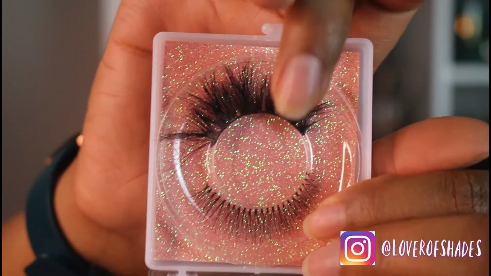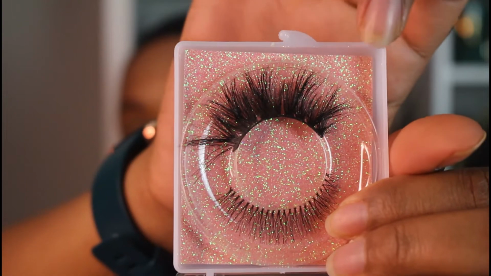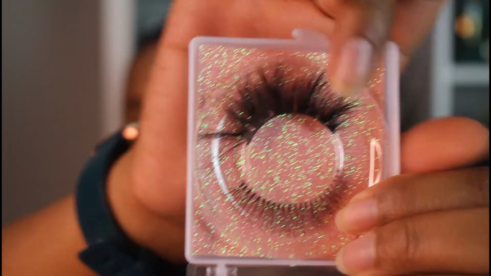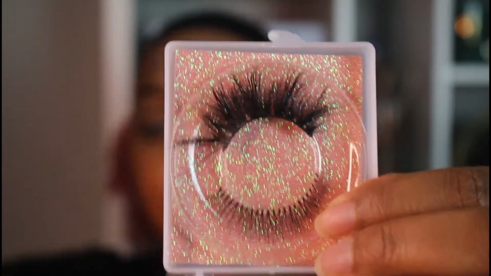All right, we back. Now for this type of lash, you'll notice that it's long, but not as long on the inside, but towards the end, it's really wispy. Wispy means volume and length. Like when you see lashes in mascara commercials, you can see the lashes, but you really see that extra volume on the tail ends of your lash.